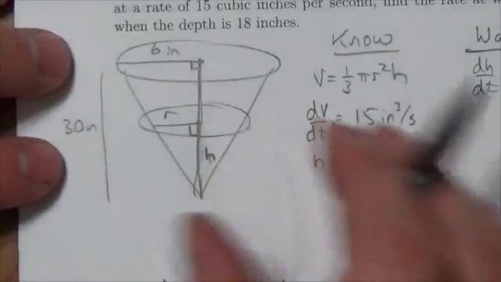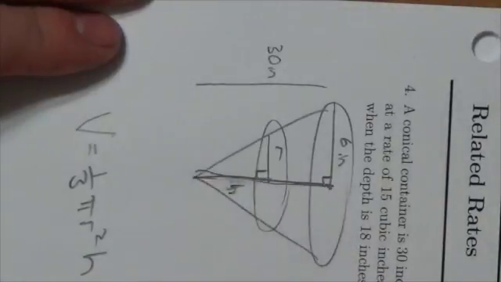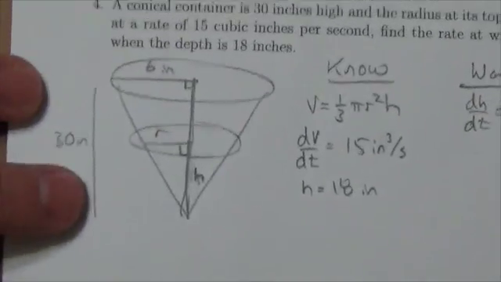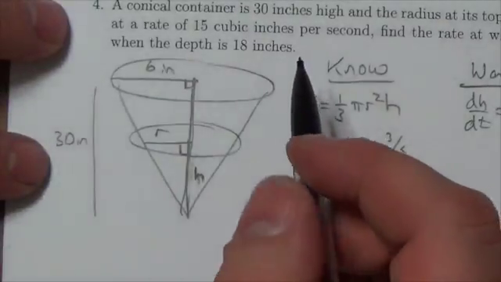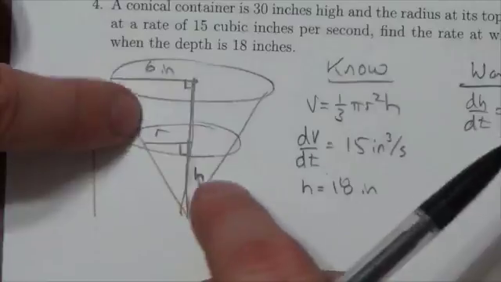Those are similar triangles, and if it's hard to see, just kind of rotate this thing like that. It might be easier to see like this. In any case, what I know with similar triangles is that when I've got corresponding sides, they're in proportion.